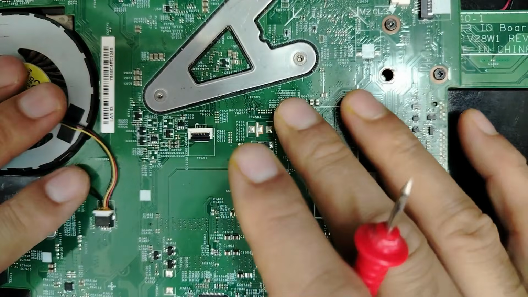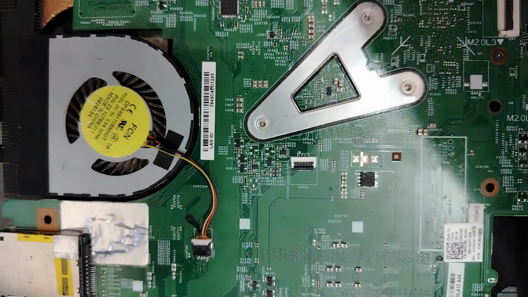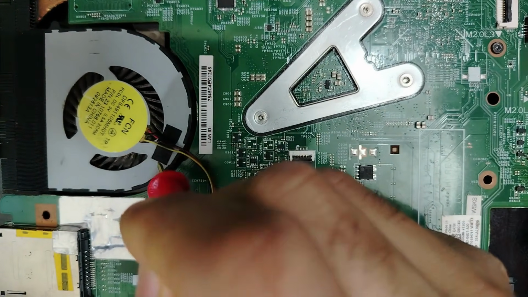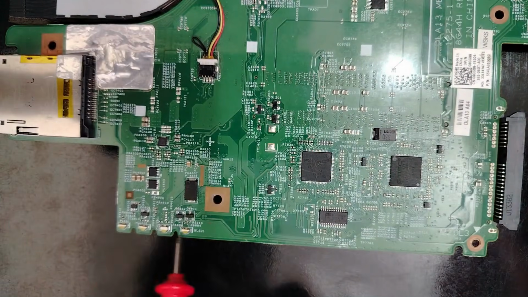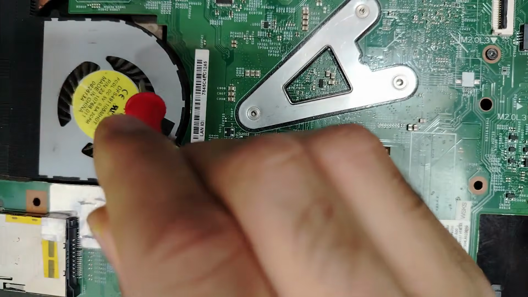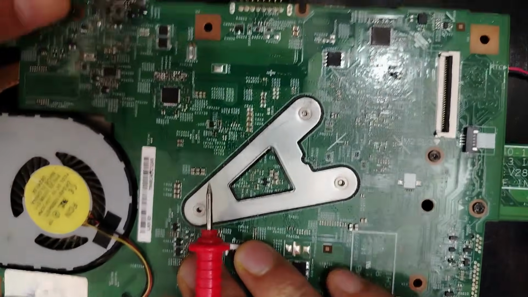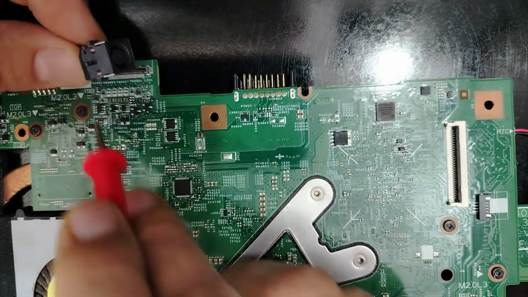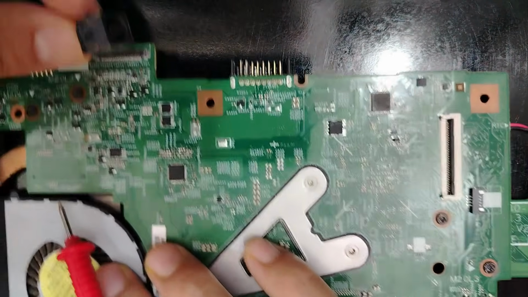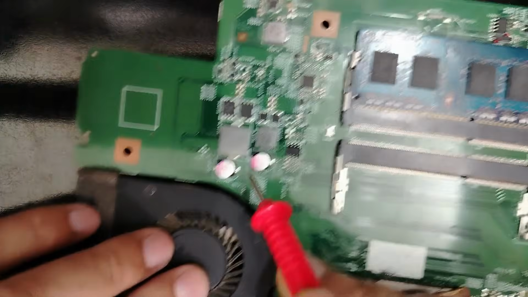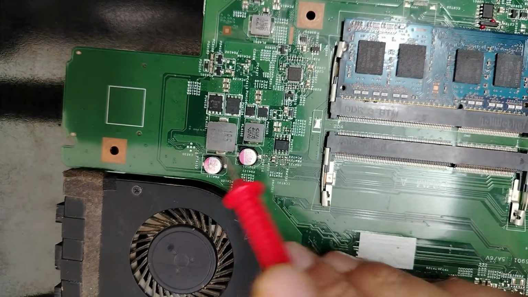So right now I will summarize this failure for you. When you get a motherboard and you put the power adapter, nothing happens. No light on the LEDs, no spinning in the fan, nothing, it means you have a problem here in the power adapter circuit or in the charge IC circuit. It could also be here, guys, we have the 3.3 volt, 3 volt, 5 volt circuit over here.